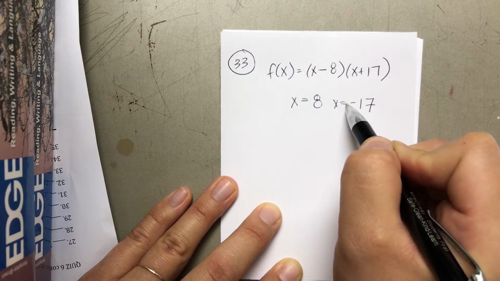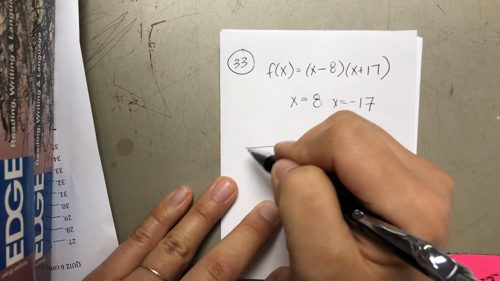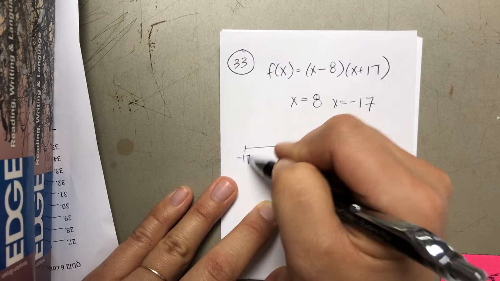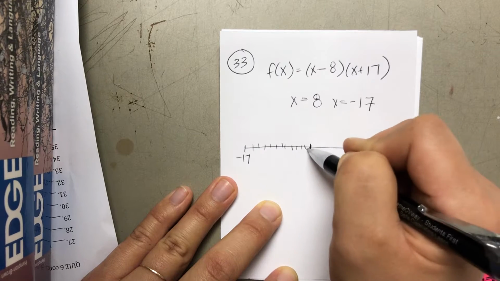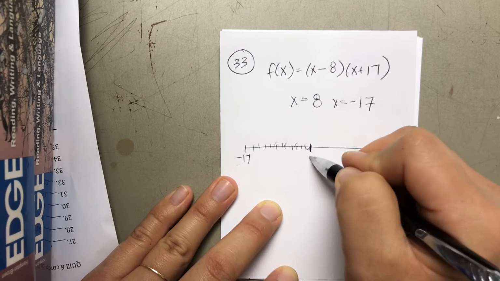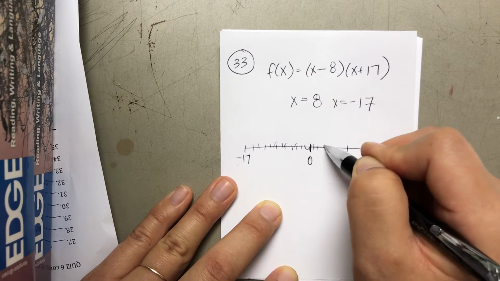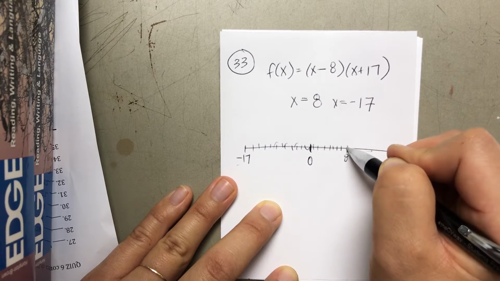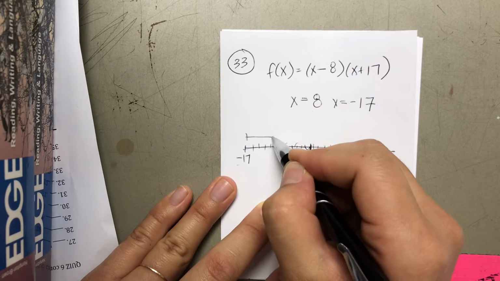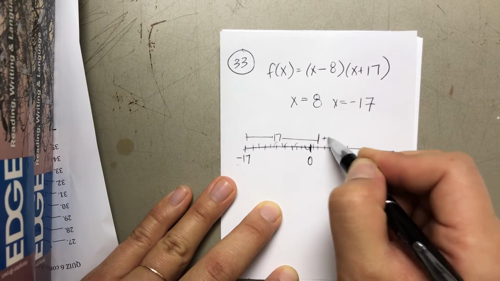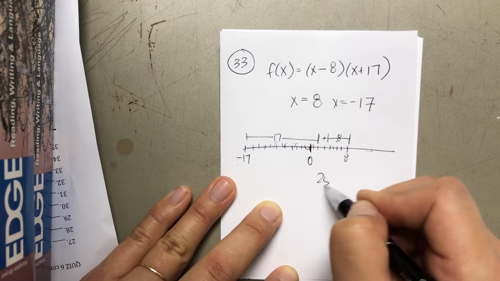If both of these equal x, one is all the way down here at negative 17, and it's like 16, 15, 14, 13... Do you guys get that? Basically, that's negative 17, this is 0, and this is 8. Okay, 1, 2, 3, 4, 5, 6, 7, 8. So they want to know what's the distance. Basically this is going to be 17, and you want to add it to that distance, which is going to be 8. So 17 plus 8 is going to be 25.